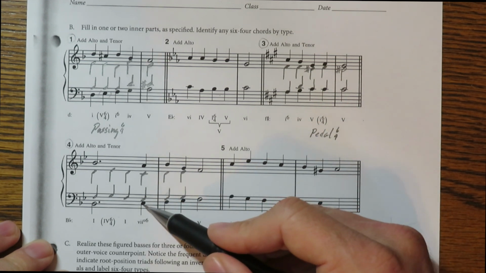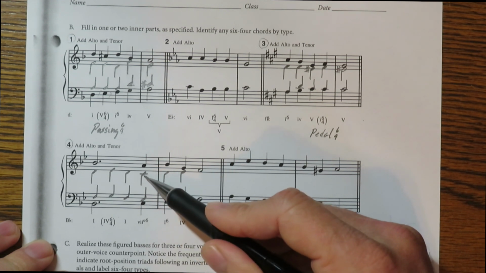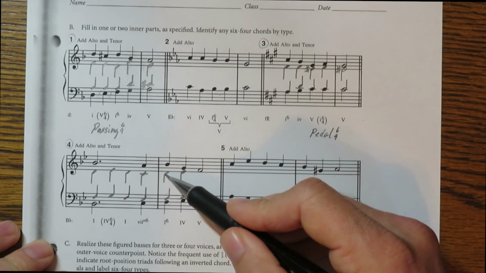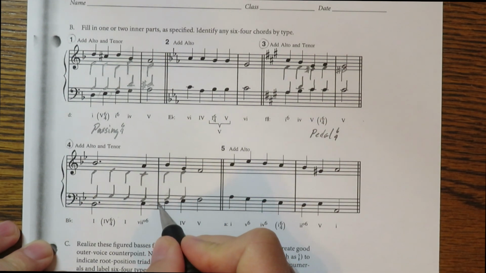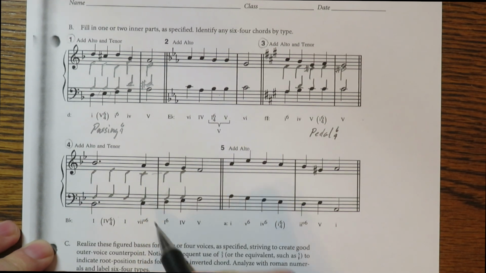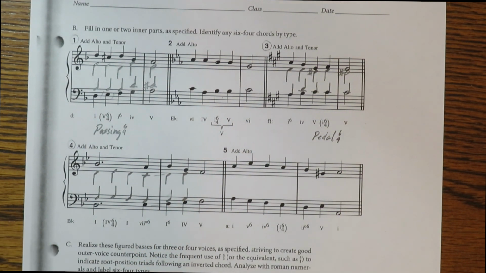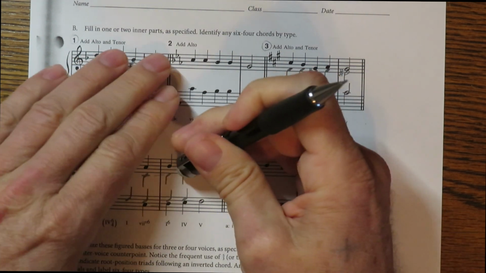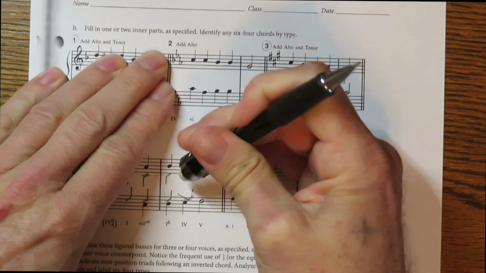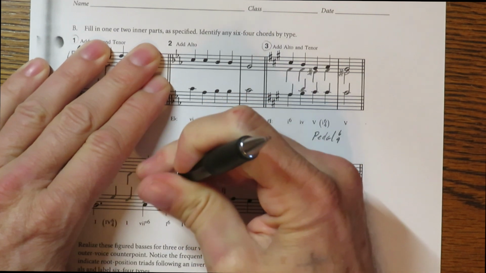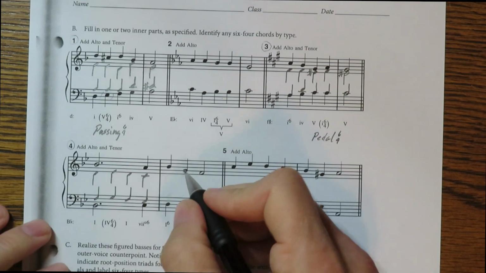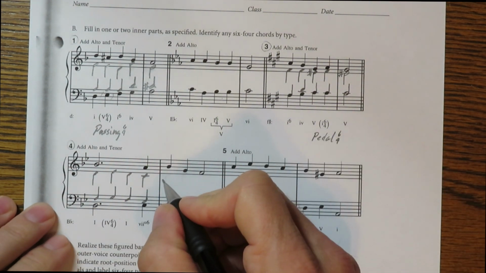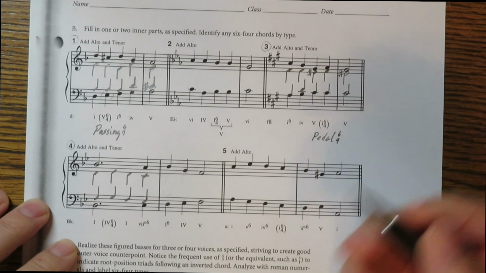Oh, but if we look here, we have the C to D, and D to D, C to C. Okay, so we have parallel octaves in the bass and alto. So yeah, before we keep going on with that, let's fix that. Sorry about that. But sometimes it's good to see me make mistakes. That way you learn how to fix them.